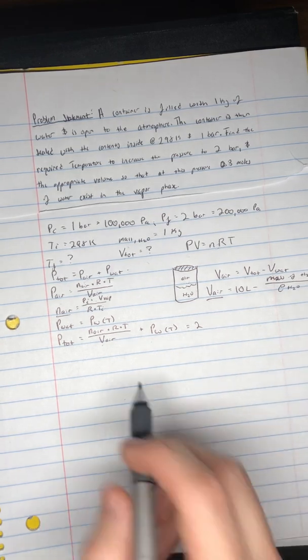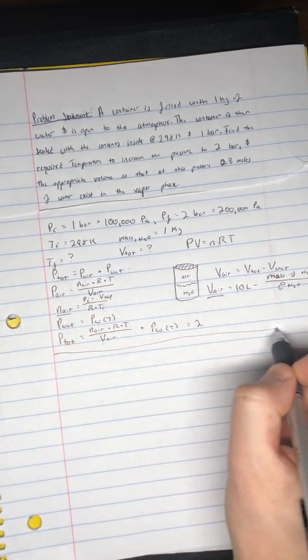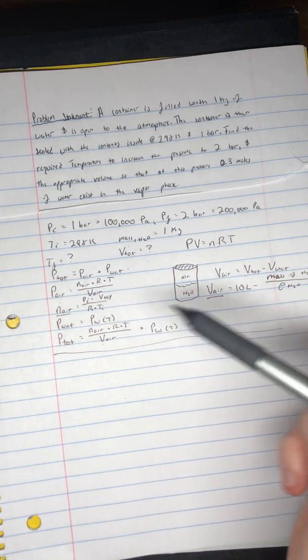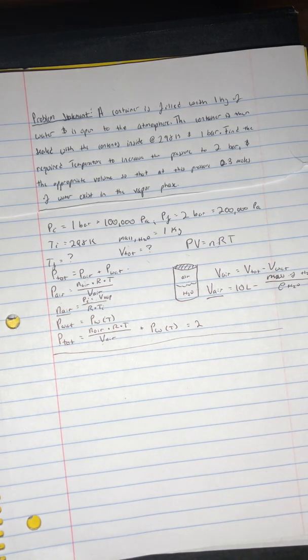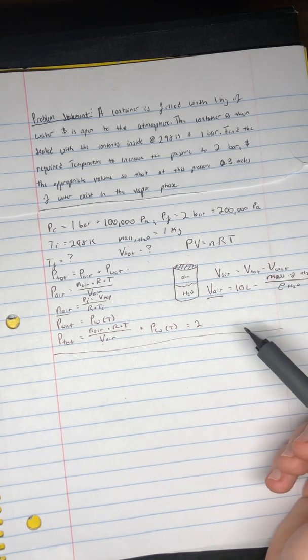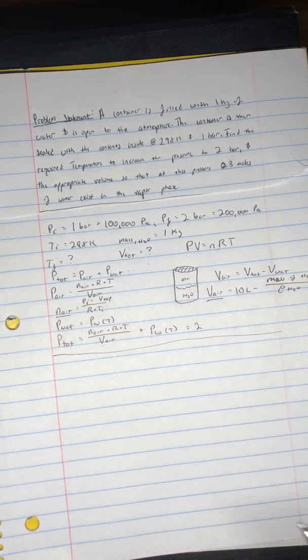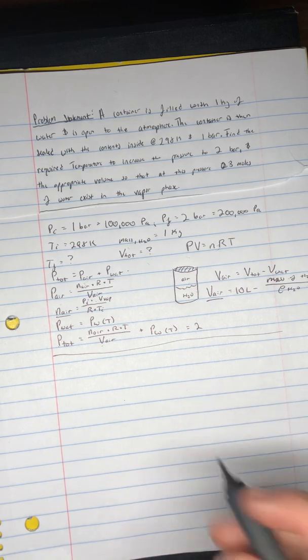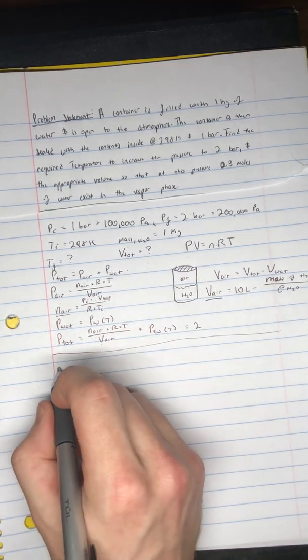It's really cool. Now if we want to find the volume of the entire system, and here we just assumed 10 liters, we don't want to do that, because now we want to know exactly how many liters it would take so that when the pressure of 2 bars is reached, we have 0.3 moles of water in the vapor phase. So now we're going to bring back some of our previous equations.